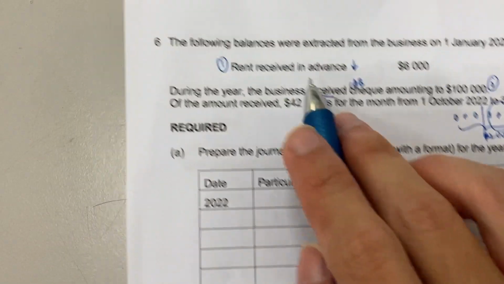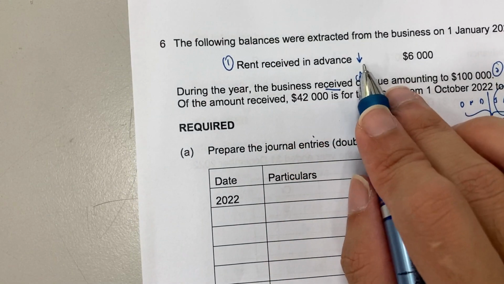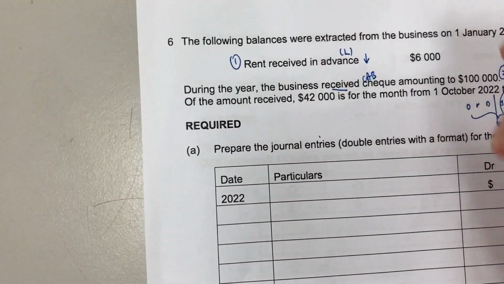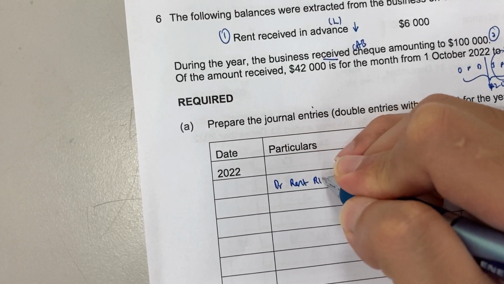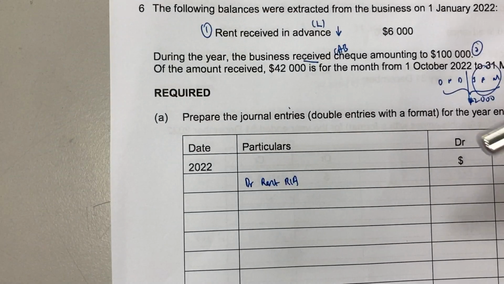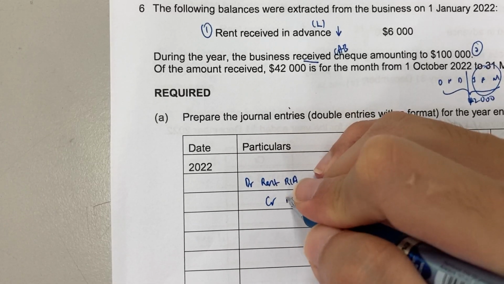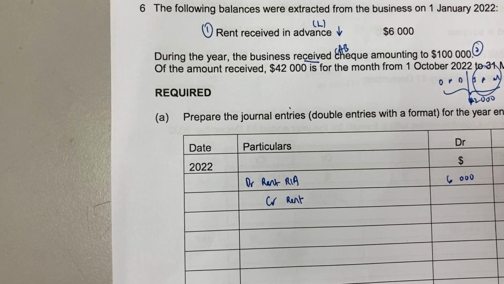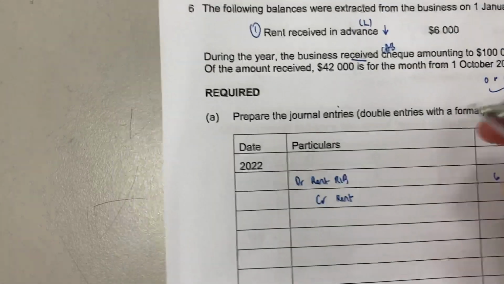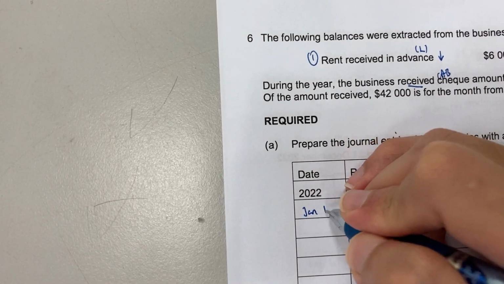Let's do our journal entry. So this is the first entry for us to remove it. It's a liability, where we remove liability with debit. So debit rent received in advance. Okay, the other account will be the rent account, amount 6,000. Okay, the date is the first day, January 1st.